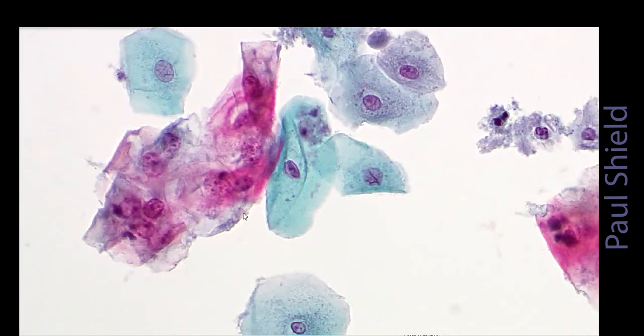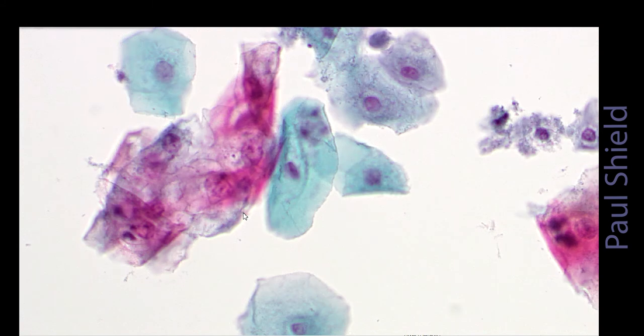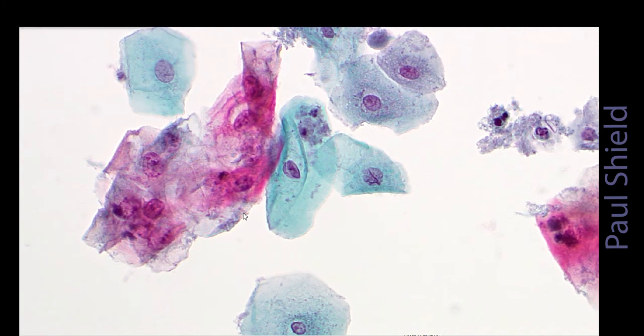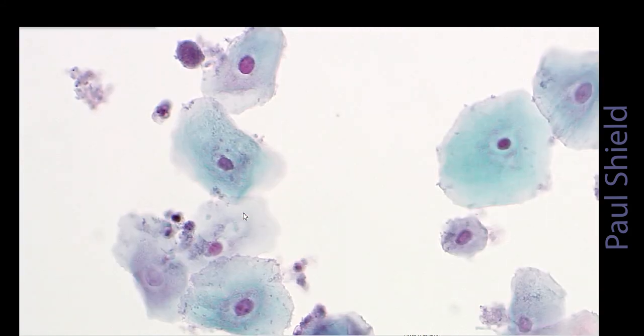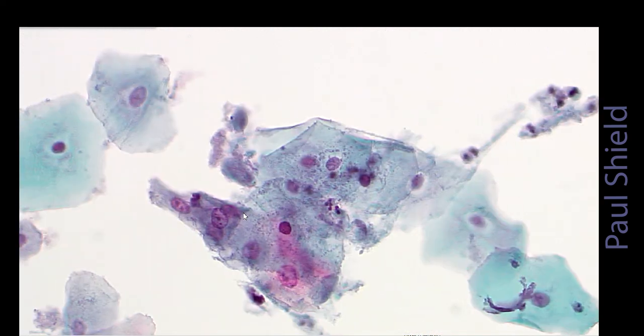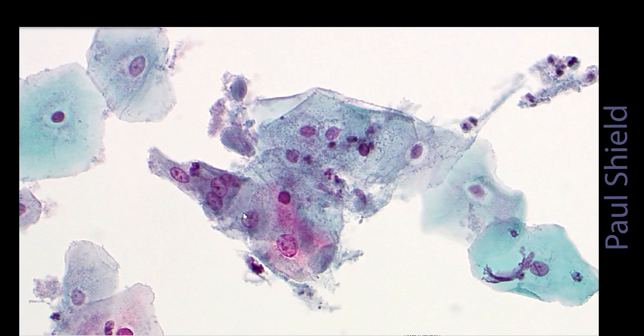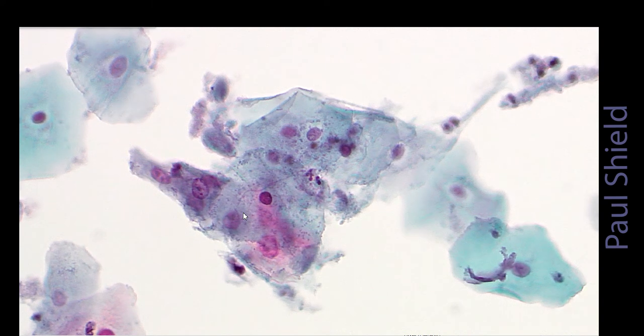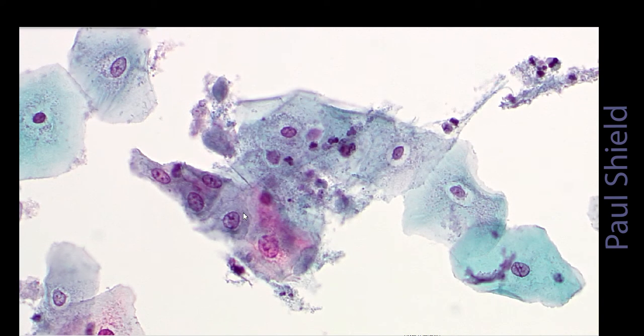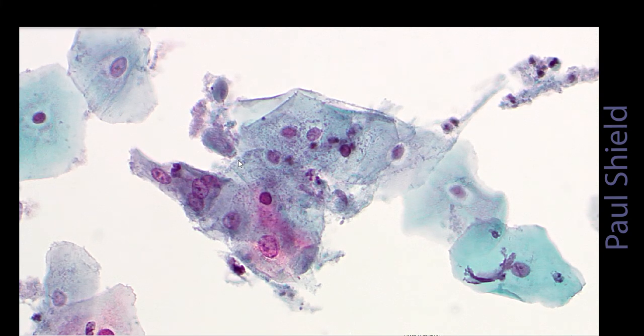They're sort of falling apart, and a lot of nuclear halos around the place. So this is a clue to go looking for something in here, Candida or Trichomonas, and that is a Trichomonas vaginalis organism, that is too.